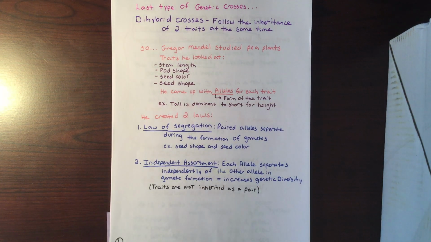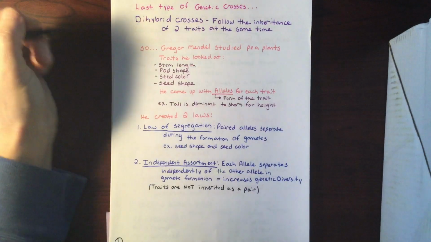All right, back again. Here we go. Last type of genetic cross for you guys. So hopefully you're following along.